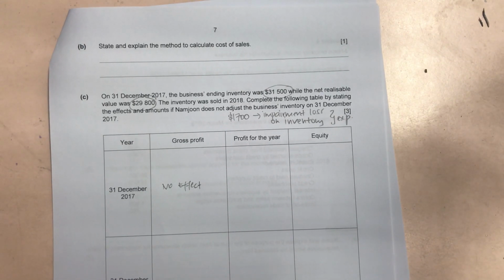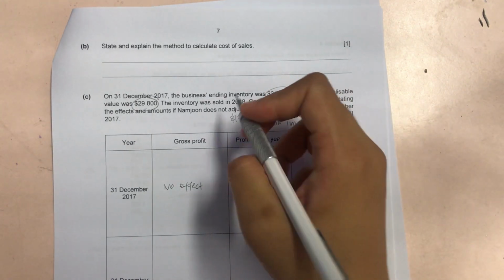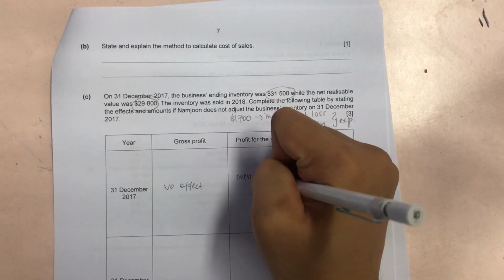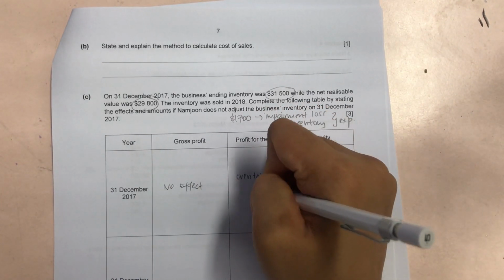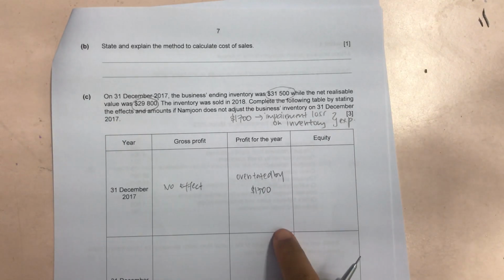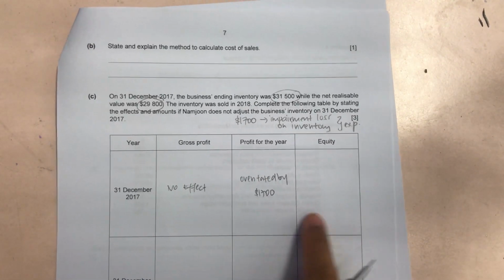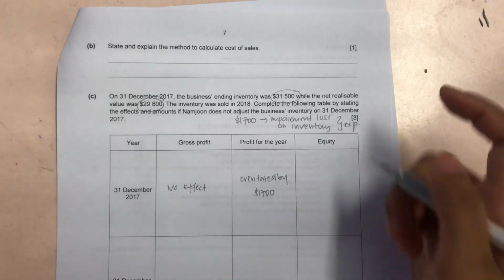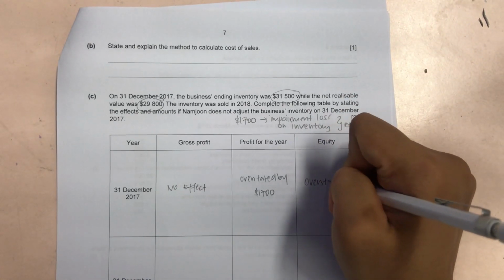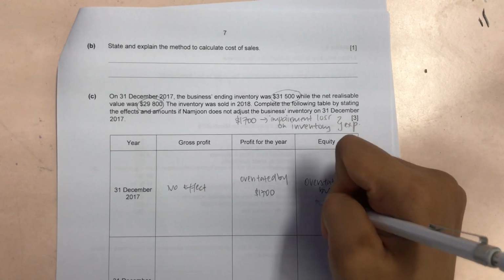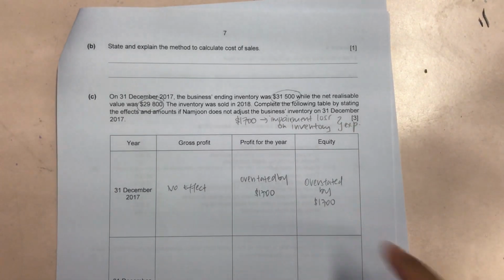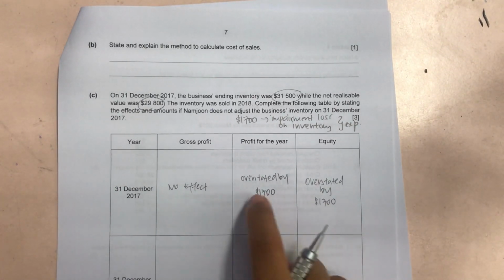If you have lesser expenses, your profit will be overstated by $1,700. And of course, if your profit is overstated, this will cause your equity for that year to also be overstated by $1,700. This is for the first year.